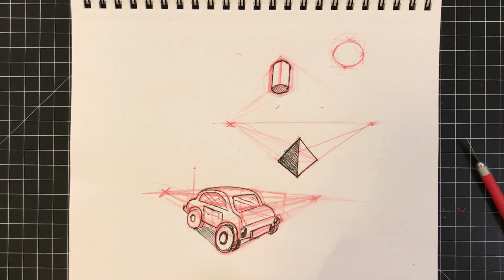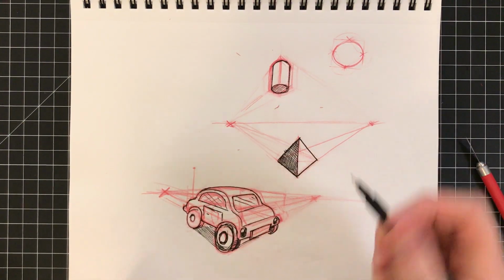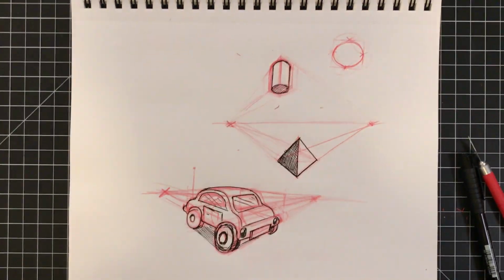Excellent. Okay? Whew, that wheel is sticking out weirdly. All right. So, let's see what you got in class. Take a look at your work, and best of luck.